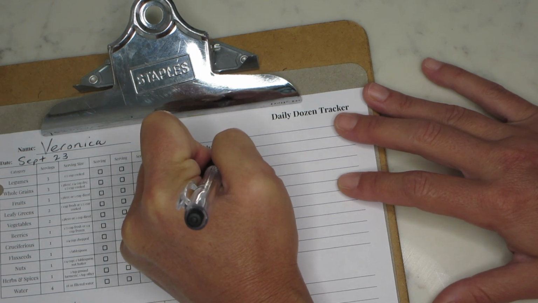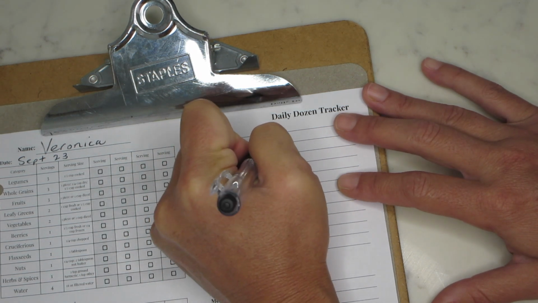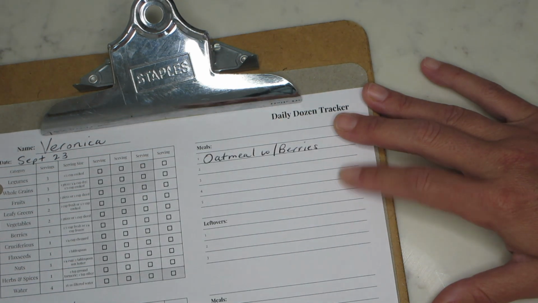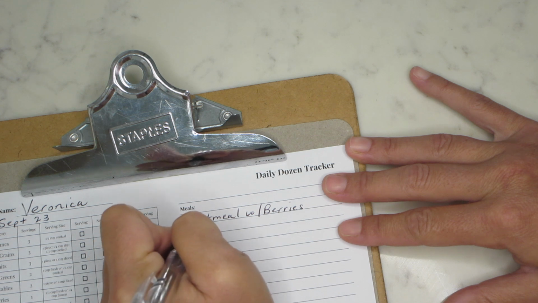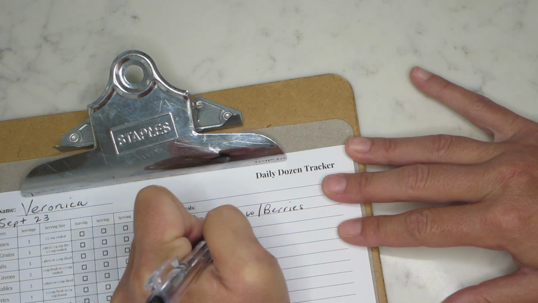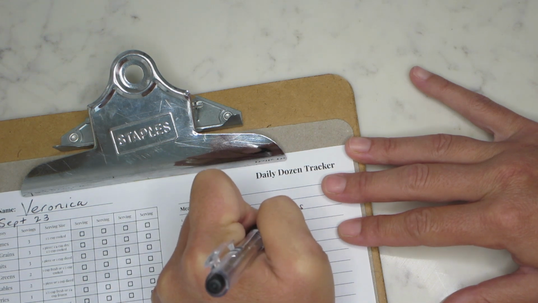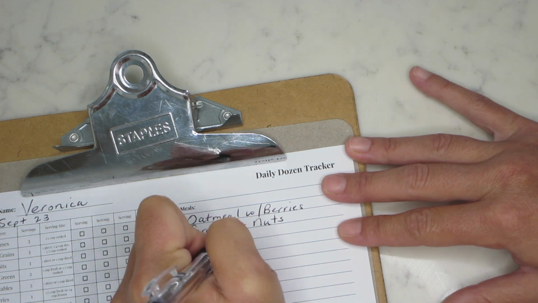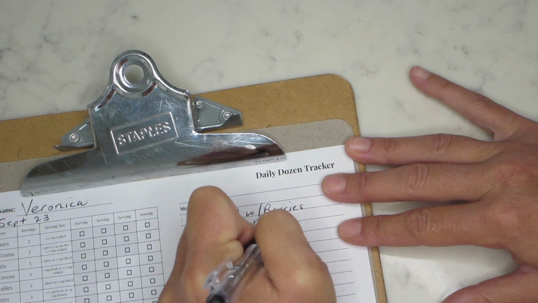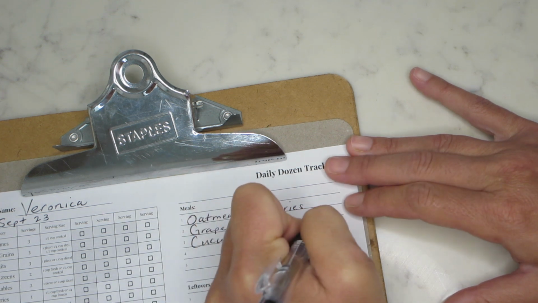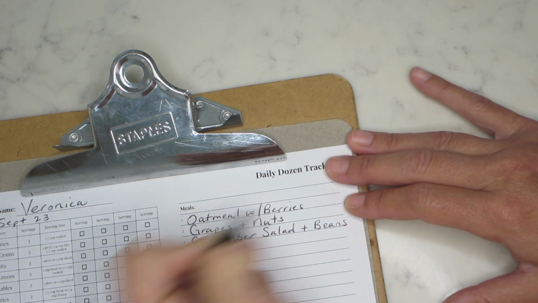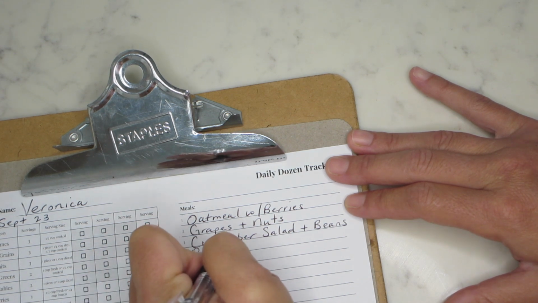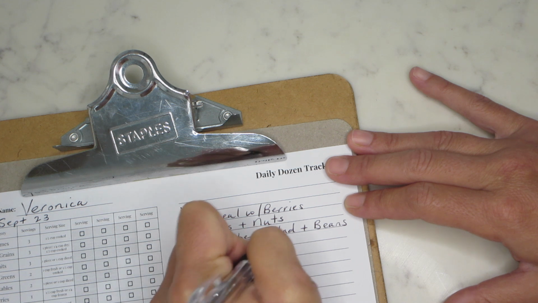I could do oatmeal with berries. Then for a snack, I could do grapes and nuts. Then for lunch, I could do a cucumber salad with beans. And then maybe for dinner, I could do rice with beans and broccoli.